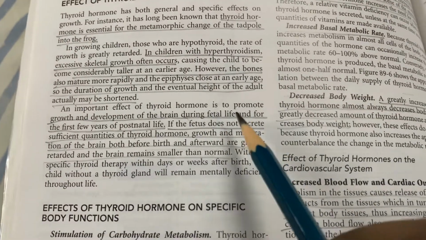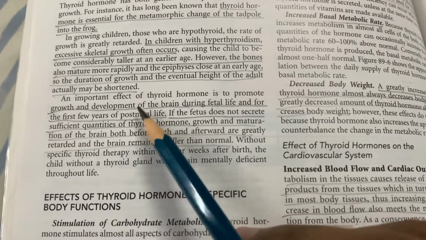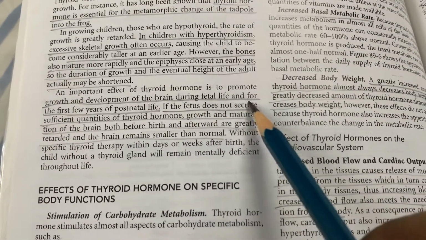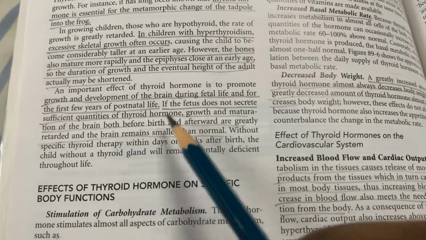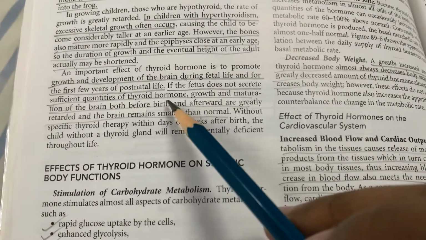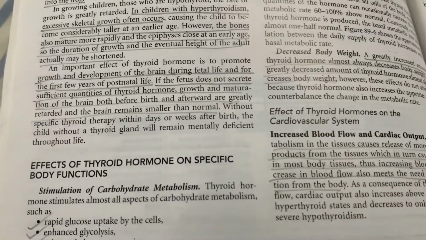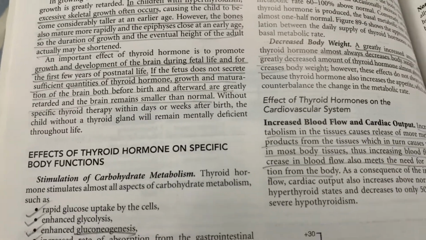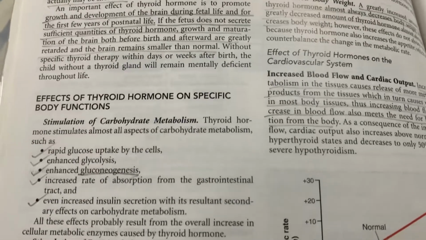And an important effect of thyroid hormone is to promote growth and development of the brain and brain cells during fetal life and for the first few years of postnatal life, okay? So if the fetus does not secrete sufficient quantities of thyroid hormone, growth and maturation of the brain are affected and there could be severe mental retardation.